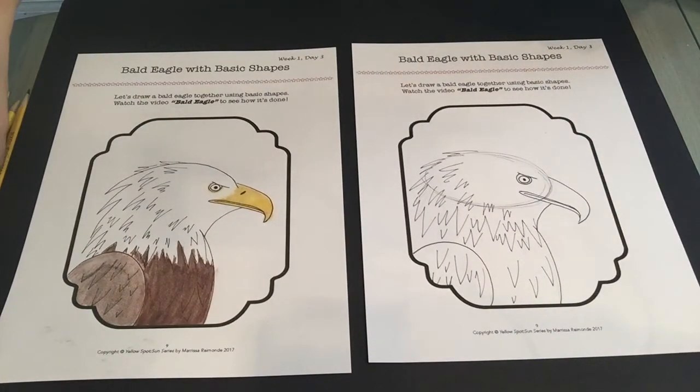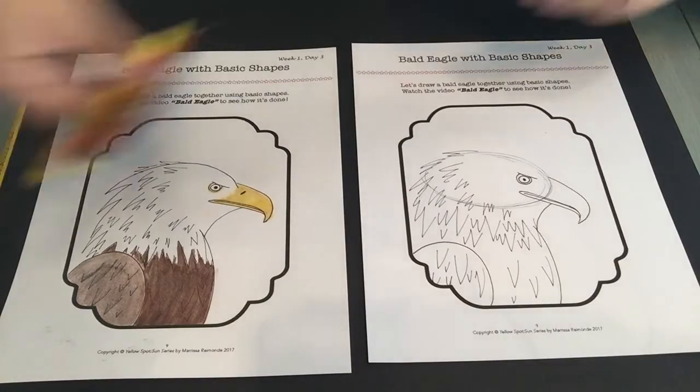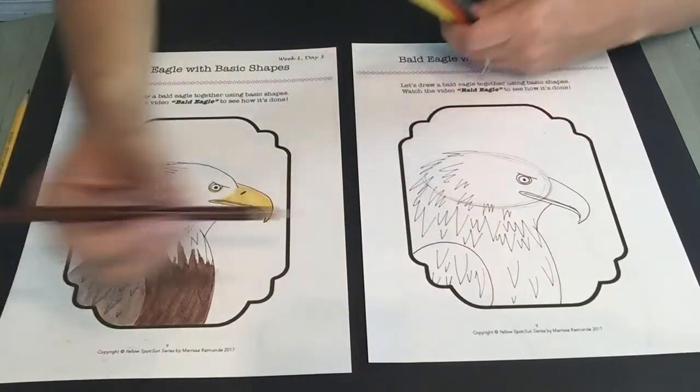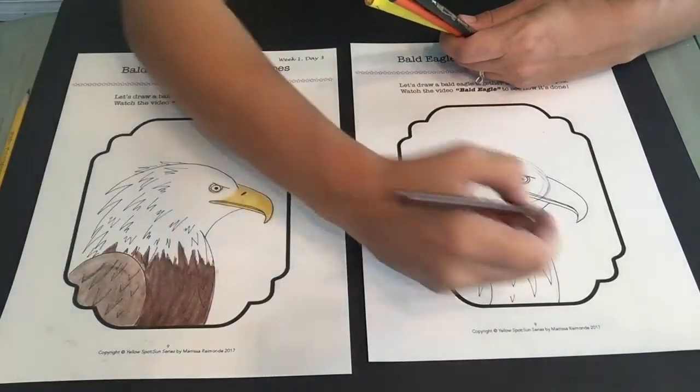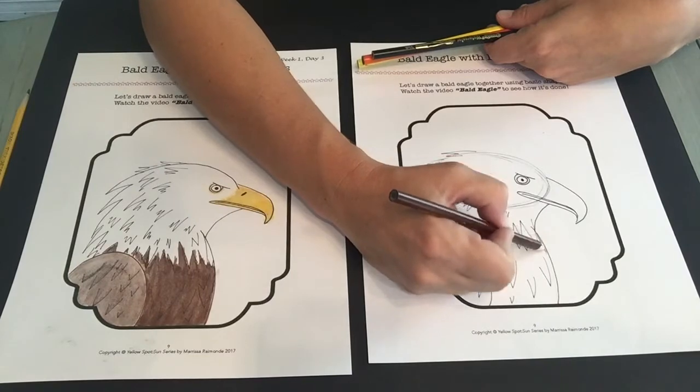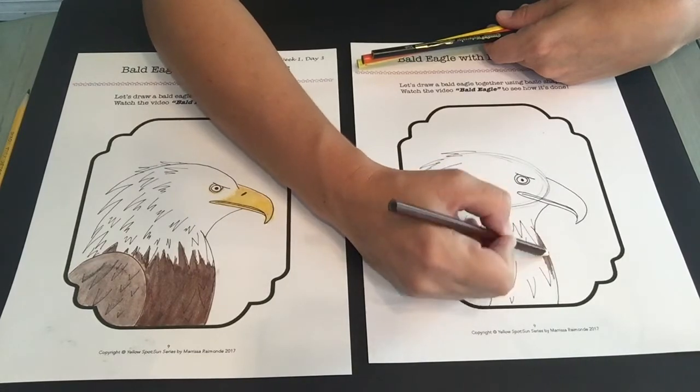So the color palette is very simple. I've got some orange, yellow, black, and brown. And I'll start down here and color. I'm not going to color everything for you because you can see it. But the way these watercolor pencils work is pretty cool. So I'm going to color in just an area for you so you can see what happens.